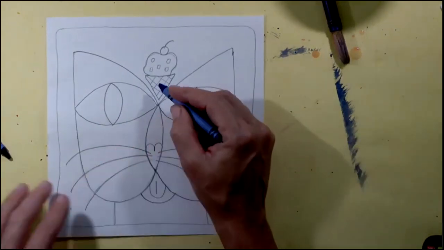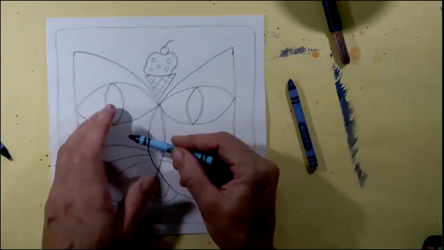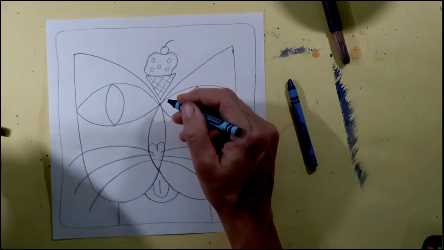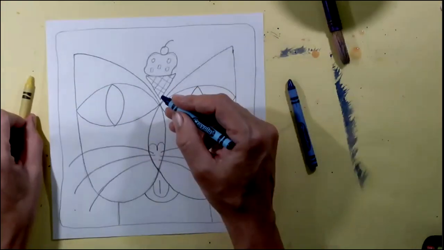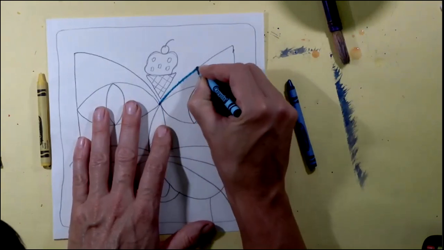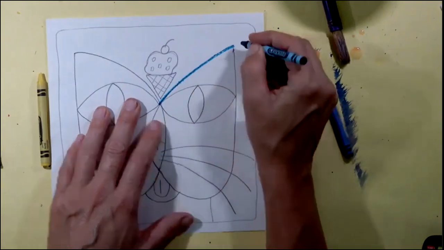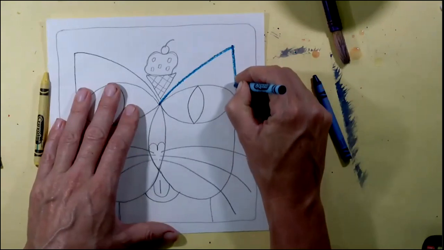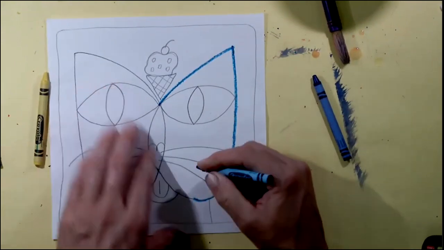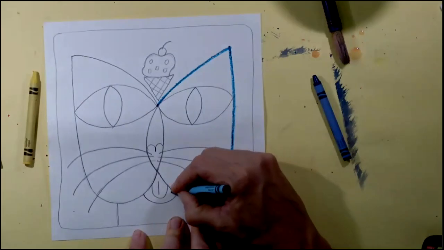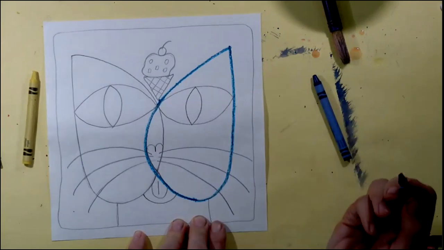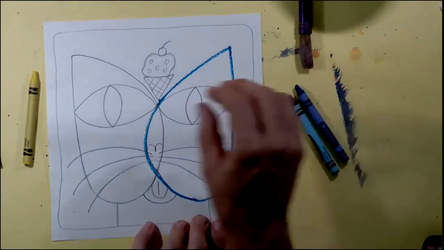Now, I want to try to use darker colors to do that. If we use super light colors, it could work, but I'm going to try to use some darker colors, especially for the outline of the cat. If you are wanting to use some light colors, please use those for maybe some of the smaller detail. But with the outside of the cat, I really would love it if you could use some darker colors.